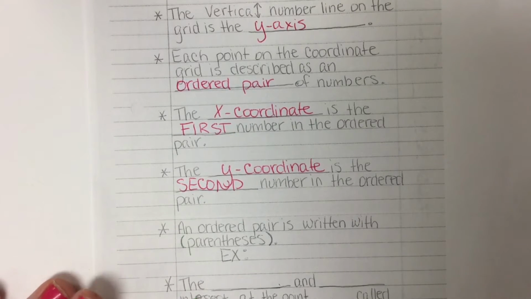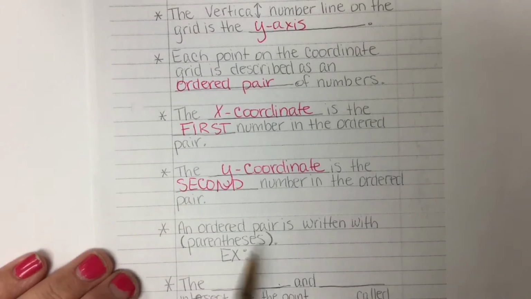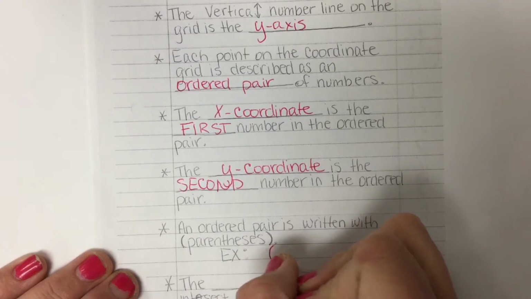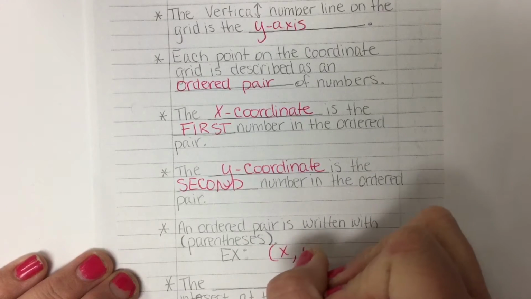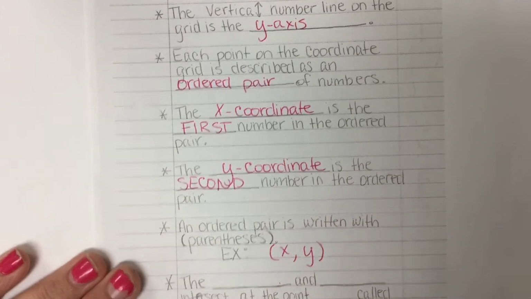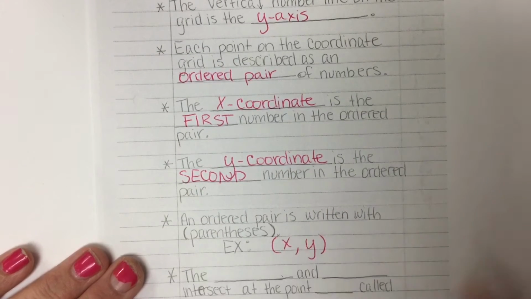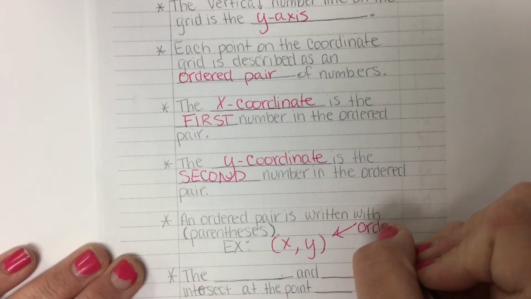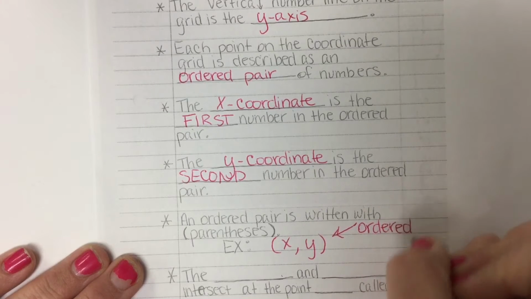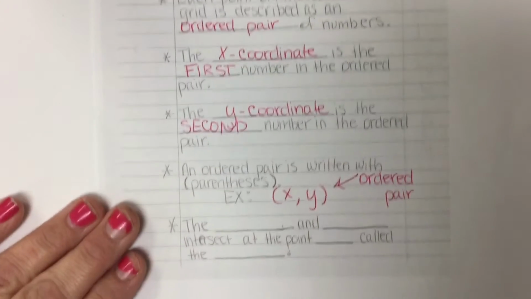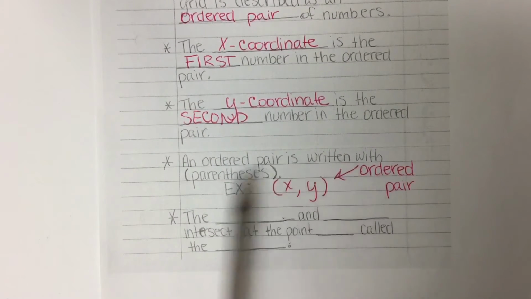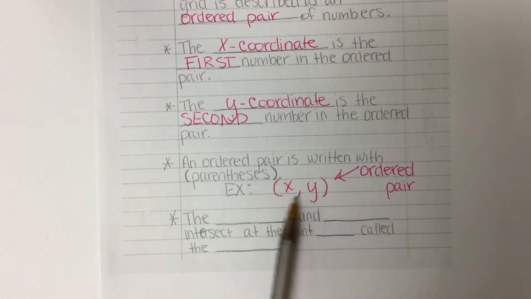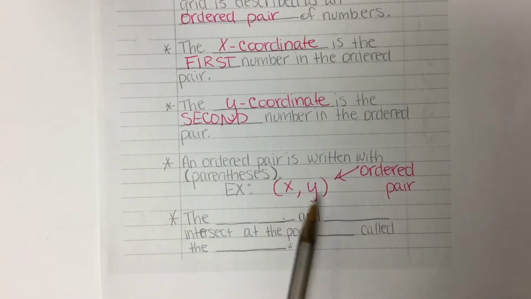An ordered pair is written with parentheses, for example (x, y). So that's what an ordered pair looks like. It's written with parentheses, and you have to separate the two numbers with a comma. In this case, I just put the letters.